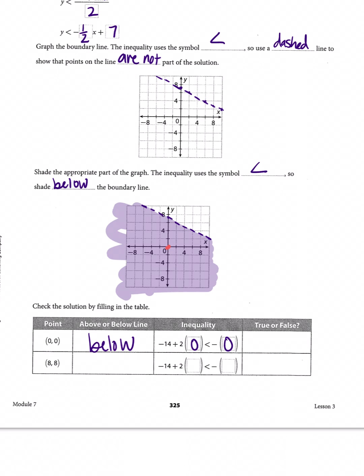All right, so 2 times 0 is 0, so we have negative 14, and then negative 0 is just 0. Is negative 14 less than 0? Yes, that is true, which is why that point is in the shaded section. (8, 8): that is above the line.